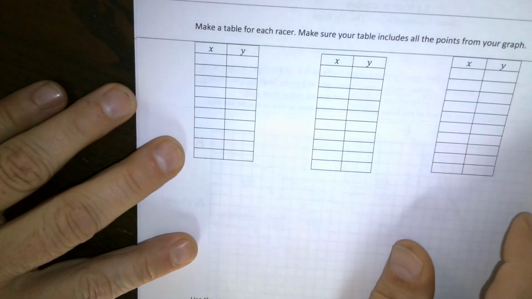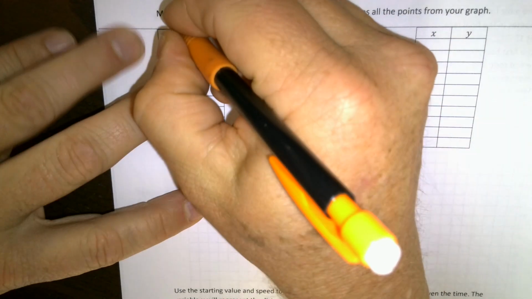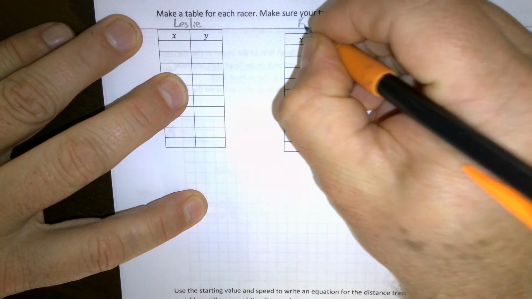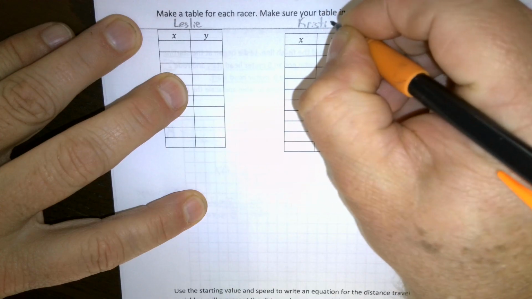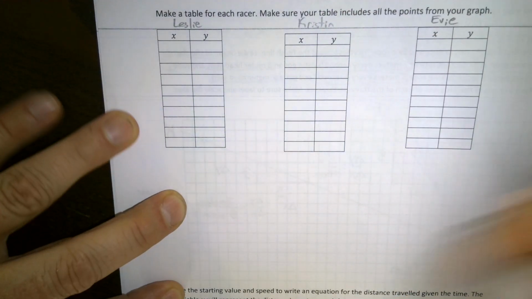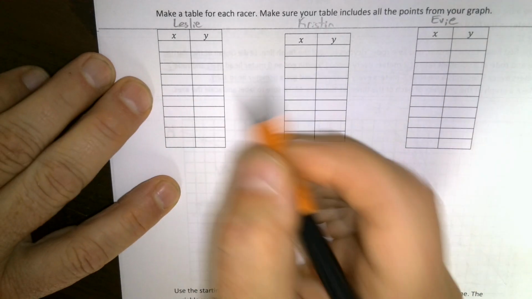Now if we flip to the next page, we're going to see tables for each of the racers. So let's go ahead and label this as Leslie, Kristen, and Evie. And so let's talk about their start values.